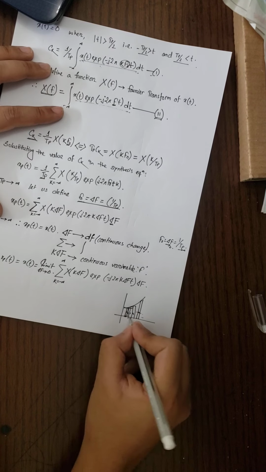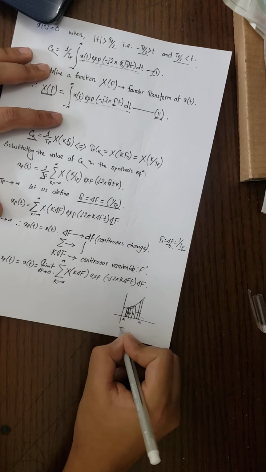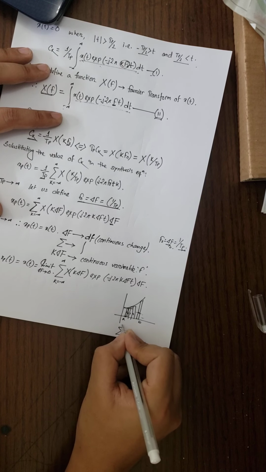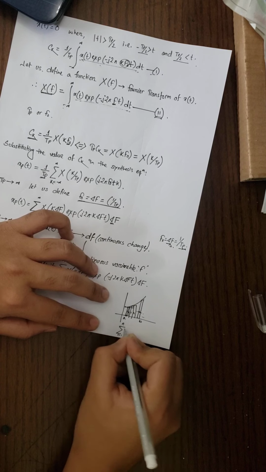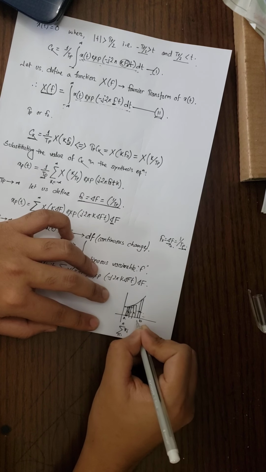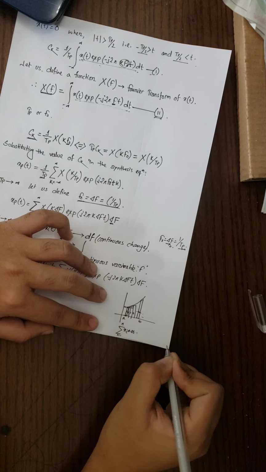So integration of this curve can be written, if this point being a to b, summation of, where I goes from 1 to n, x of I times del t.